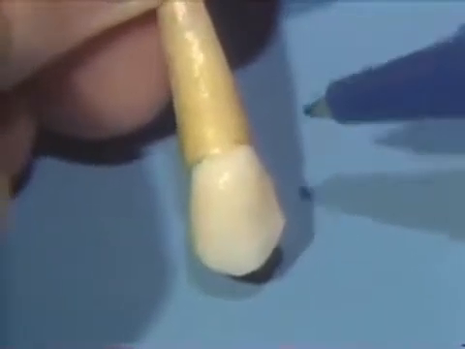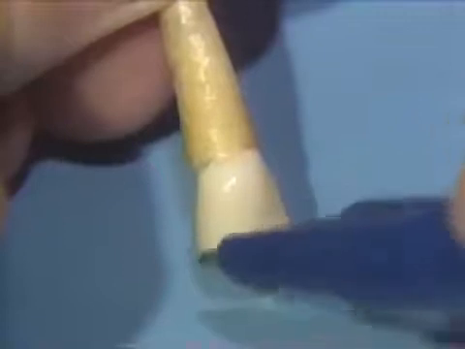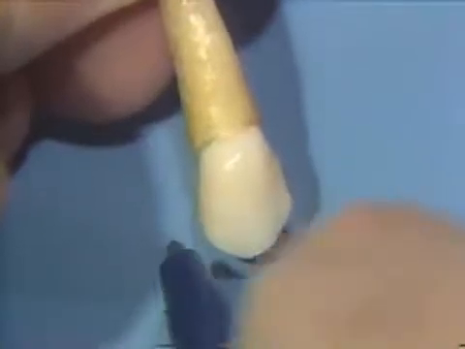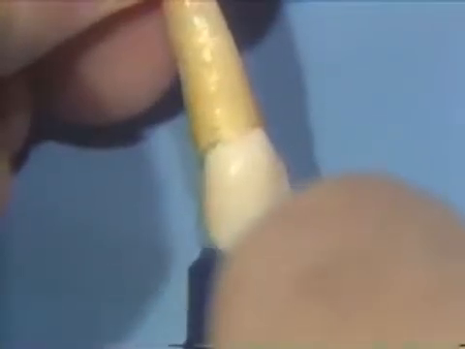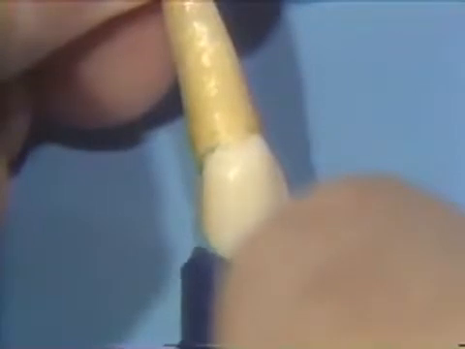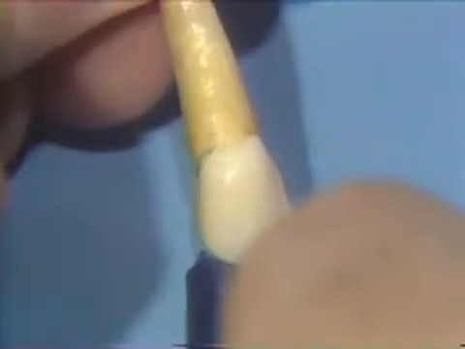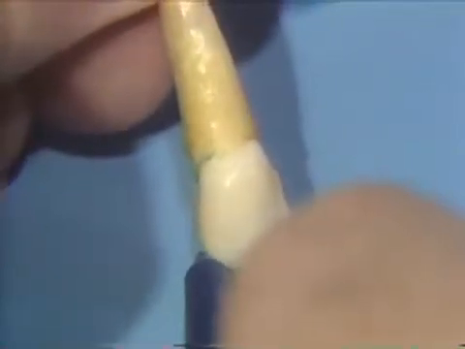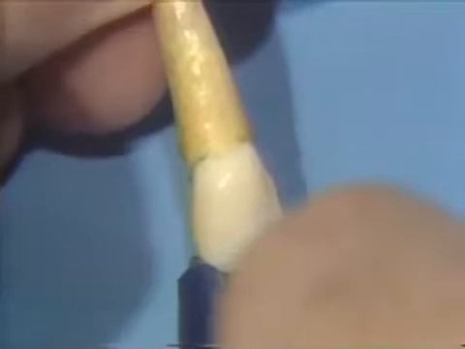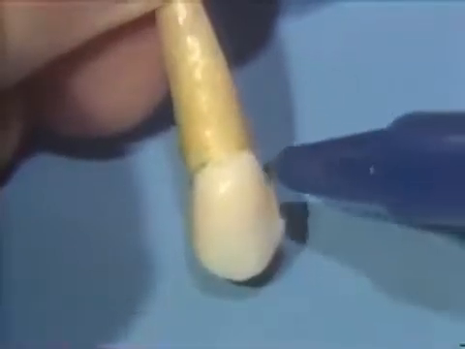We notice that on the mesial surface, our incisal contact area, height of contour, is much closer to the incisal, as I said, occurs in all the anterior teeth. But on the distal surface, we get quite rounded.